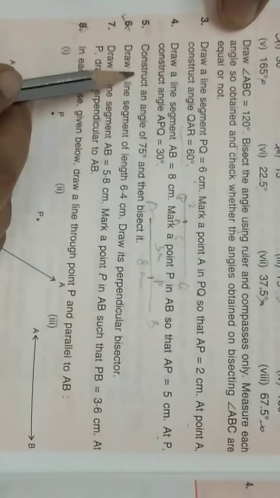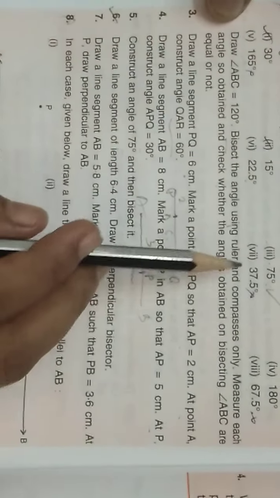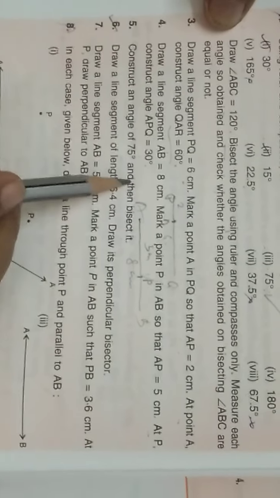That's all. Then construct the angle 75. We have already studied. Then if you bisect it, you will get 37.5. You have to draw up to 75. There is no need to bisect it.